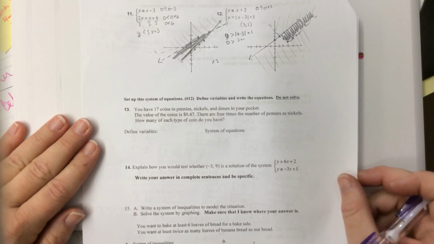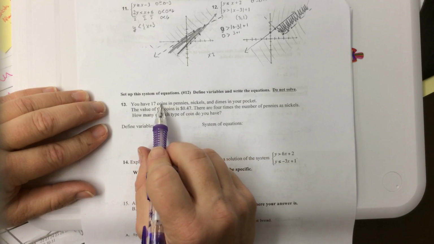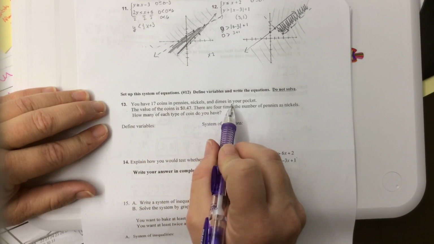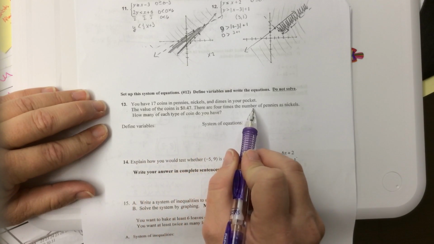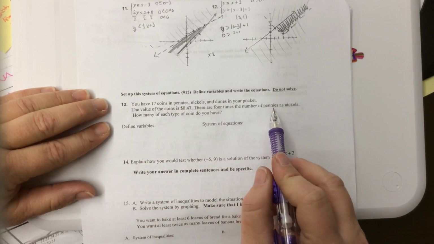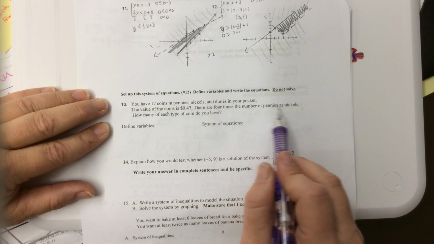Okay. The next problem is going to be about coins. Now we did the ton problem, so it's very similar to that. They're telling you you have 17 coins, pennies, nickels, and dimes in your pocket. The value of the coins is this much. There are 4 times the number of pennies as nickels. So this was that missing component of the ton problem.